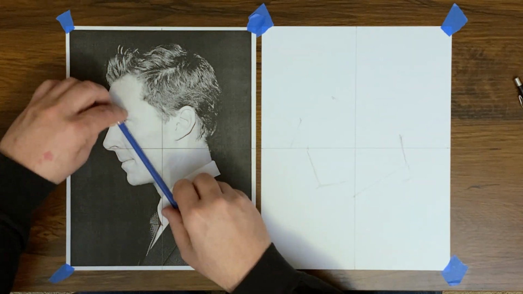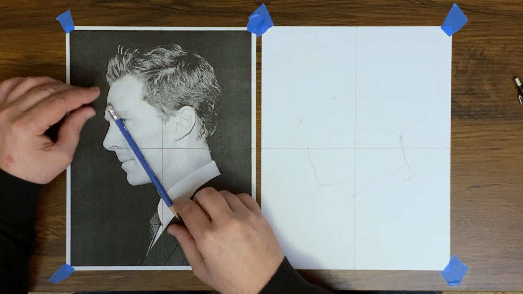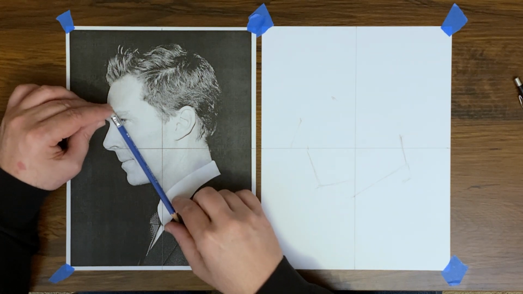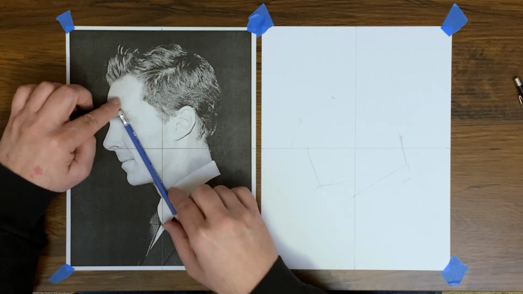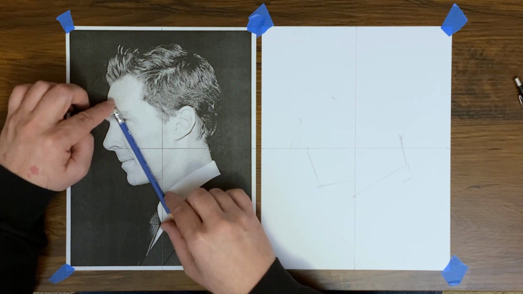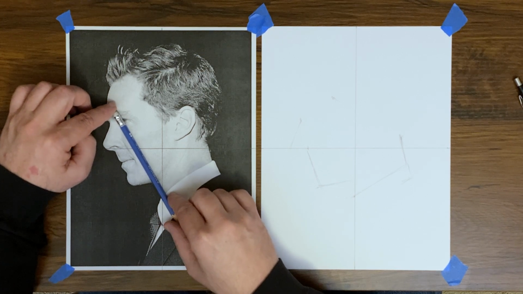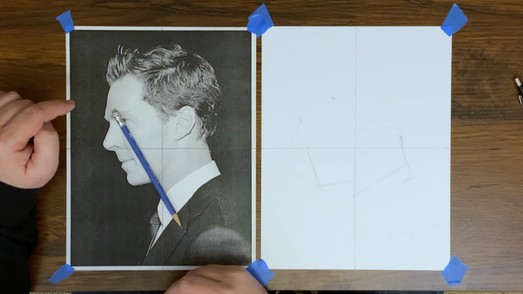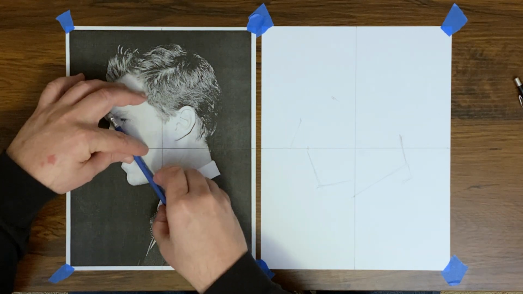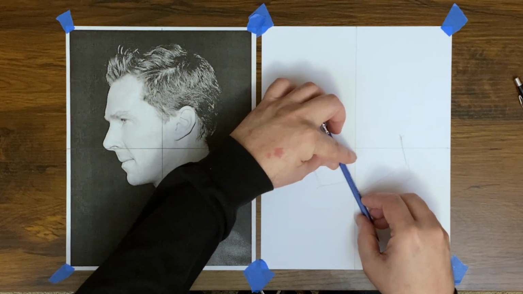What does this line up with? It lines up here with his eyebrow, but let's not worry about that right now. Let's just try to capture that angle and duplicate that angle.